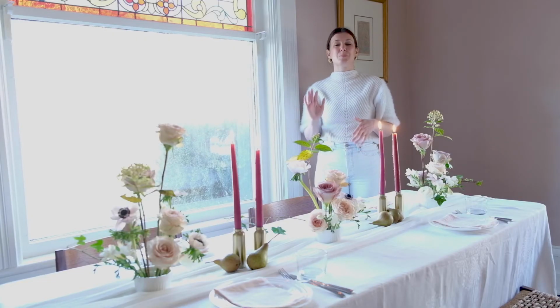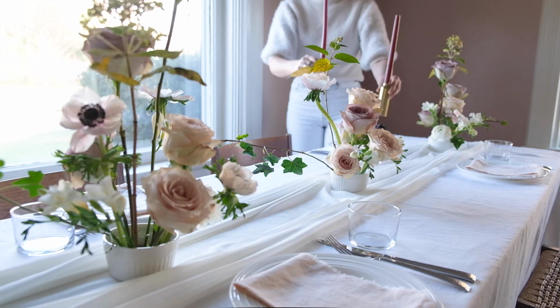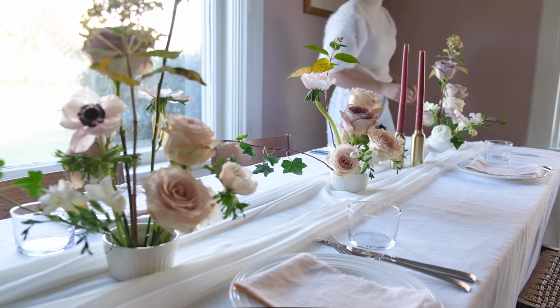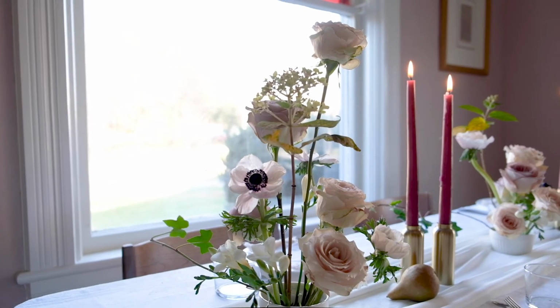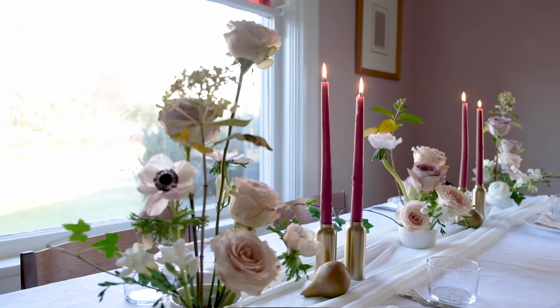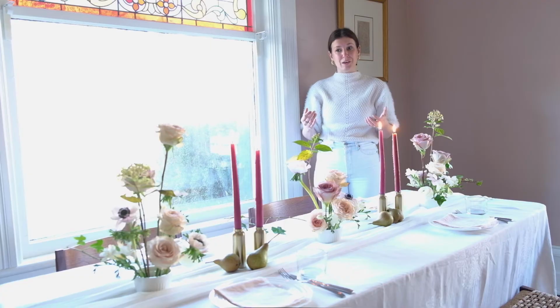This final design is pretty similar to the previous one in that it has kind of a repetition of like elements down the table, but this time I've just used a small arrangement that is probably about 1/4 the size of a centerpiece. I really love these pieces because I just think they have a kind of unique design and they have a really light and airy feel.